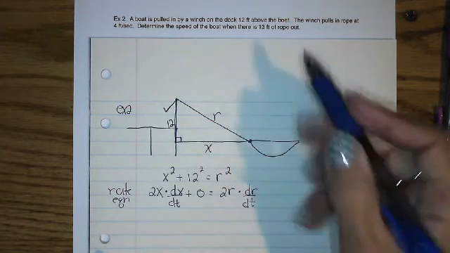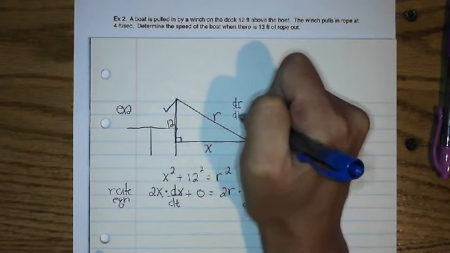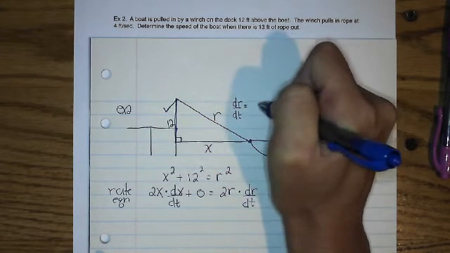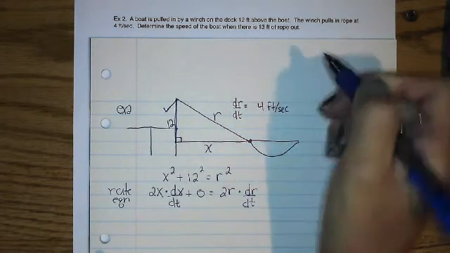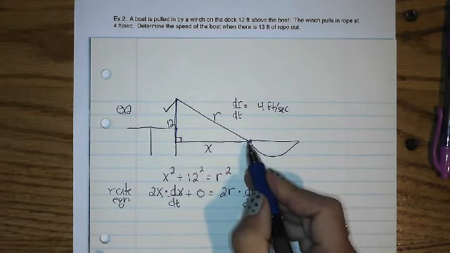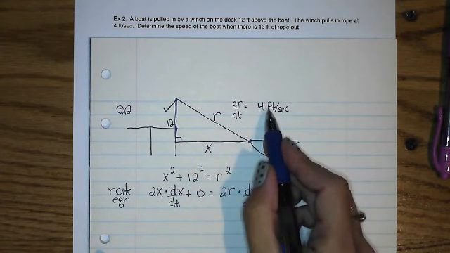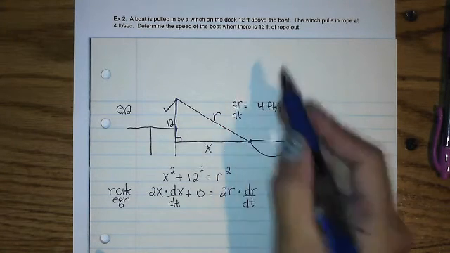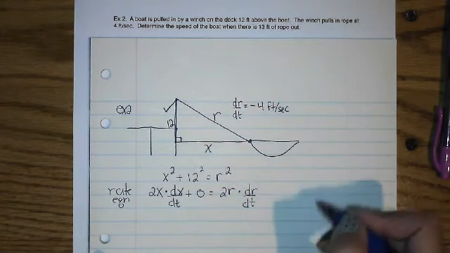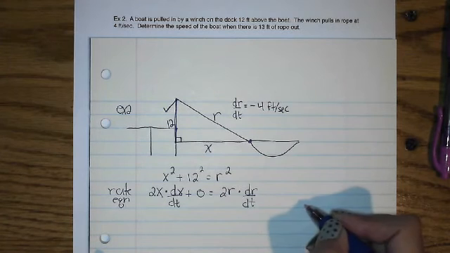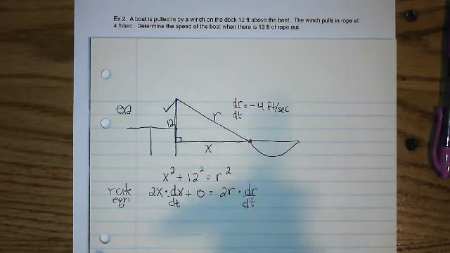So the winch pulls in rope at 4 feet per second. So that's the dr/dt. Looks like it's 4 feet per second. But if you remember, if your distance is decreasing, that means that the rate is negative. They're not going to tell you that in the problem. You've got to reason through that. So this rate is actually negative 4 feet per second.